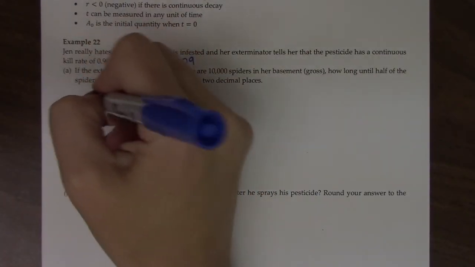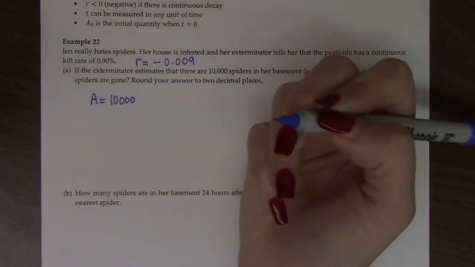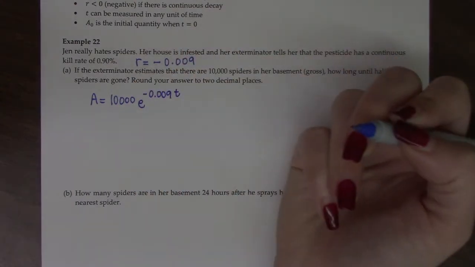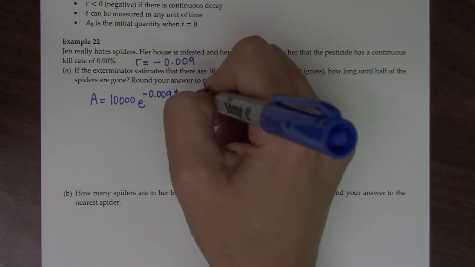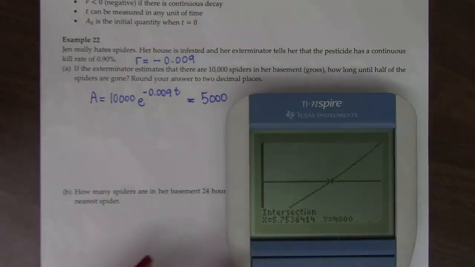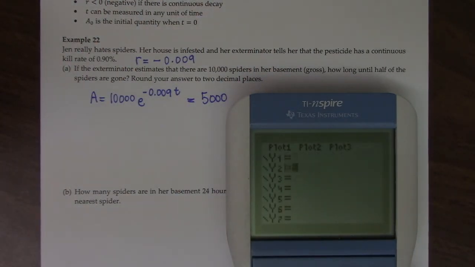So the first thing we need to do is build the model. She's starting out with 10,000 spiders, and they're decaying at e to the negative 0.009t. And we want to set this equal to 5,000 spiders. So we can do this in our calculators. We go to y equals. We're going to put our new model in, 10,000 e to the negative 0.009x. And then we're going to set y2 equal to 5,000. So I'm going to hit graph.